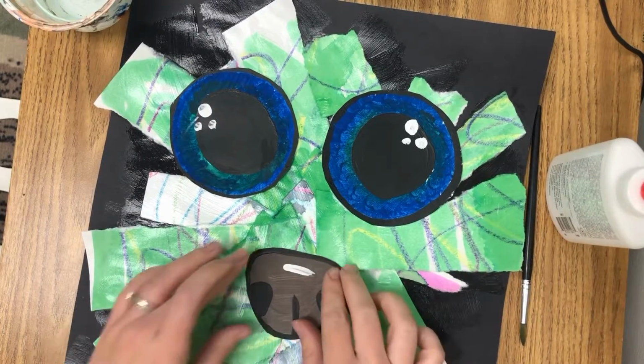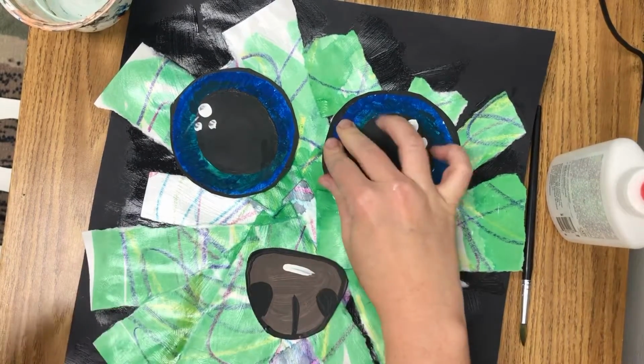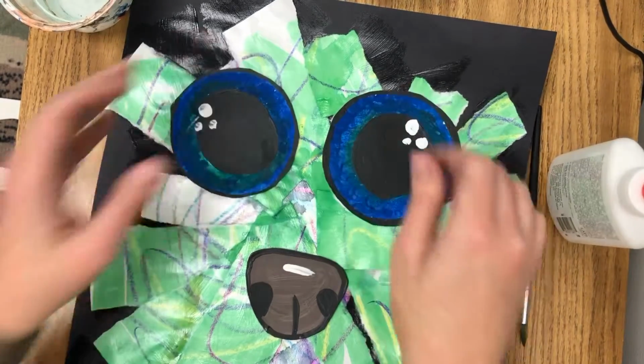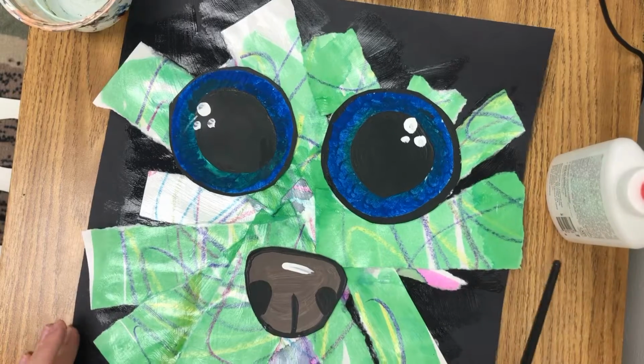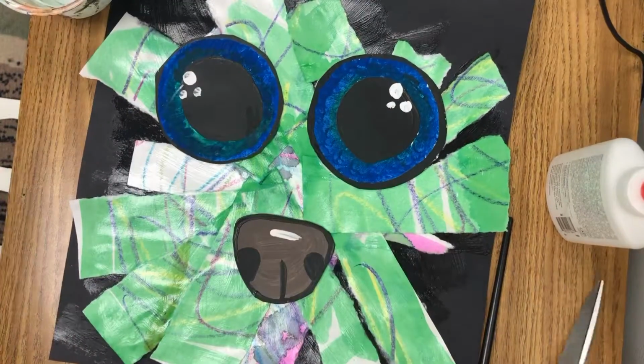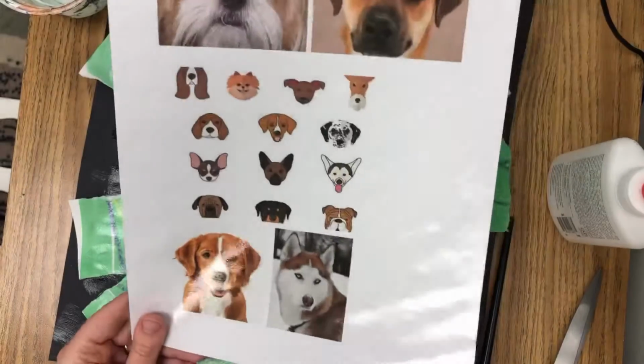Now you're going to have to kind of press down and hold so that nice thick paper will adhere nicely to your Mod Podge background. So it might take you a couple of times, a couple of presses to get it really nice and flat the way it needs to be.